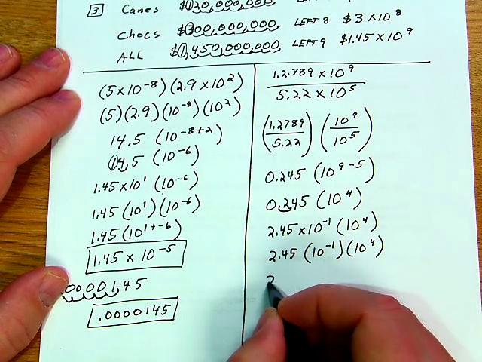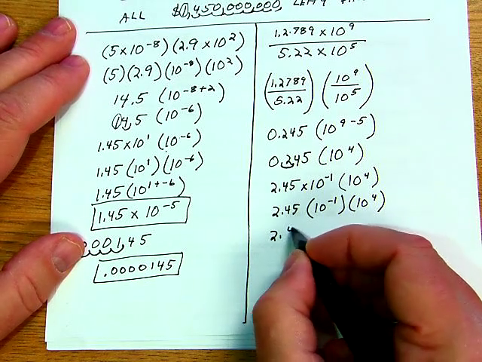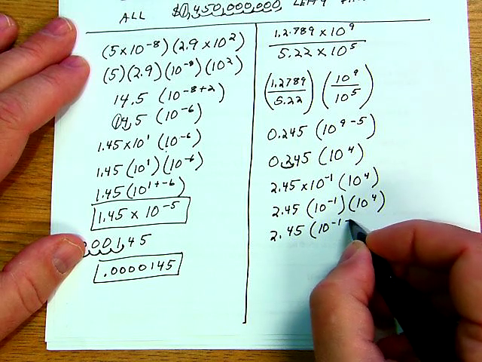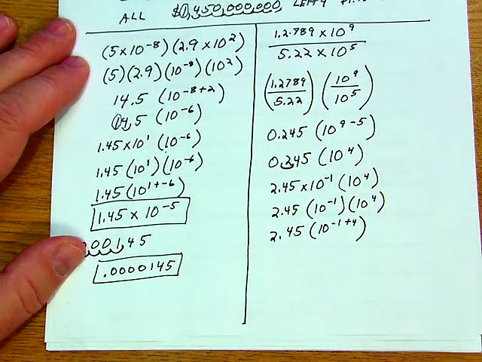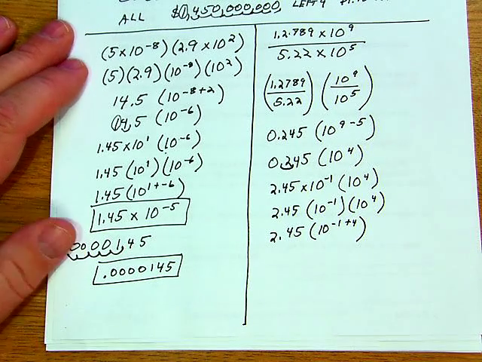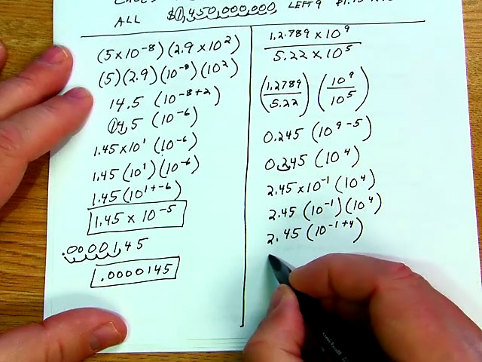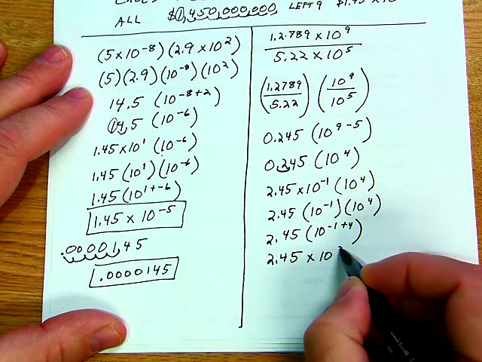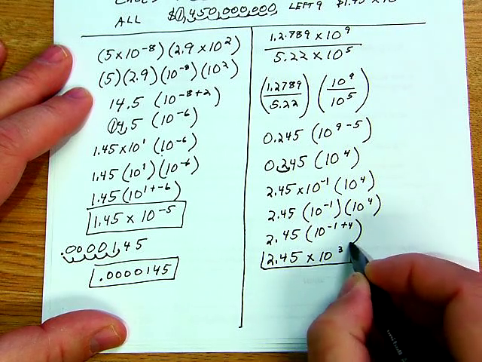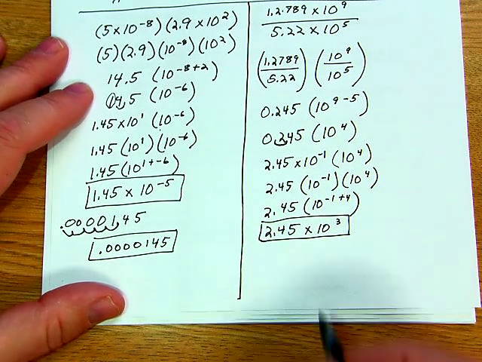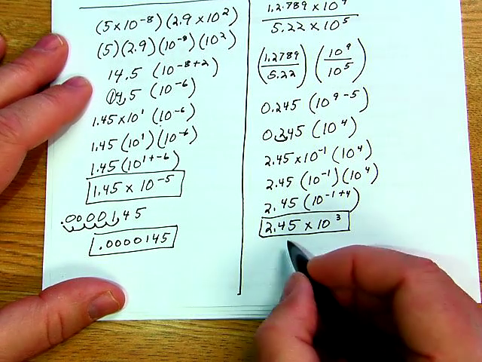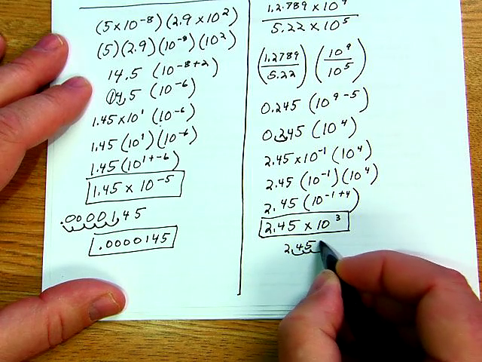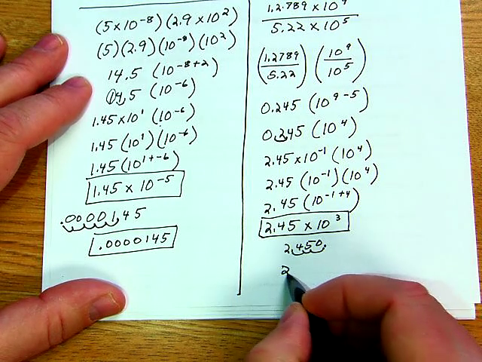One more rewrite. 2.45 times 10 to the -1 plus 4, because I'm adding exponents now because they're multiplied times each other. And I end up with 2.45 times 10 to the 3rd. And if I wanted to express that in standard form, I take my 2.45, move it 3 spots, there's where it is, and my final answer is 2,450.